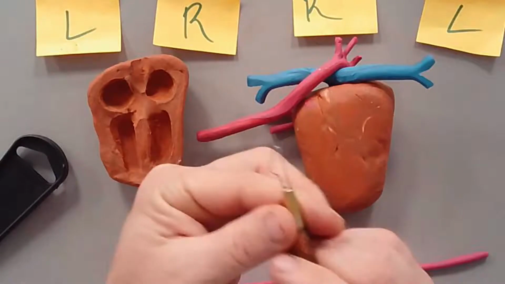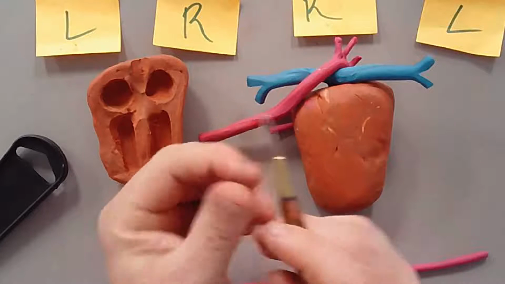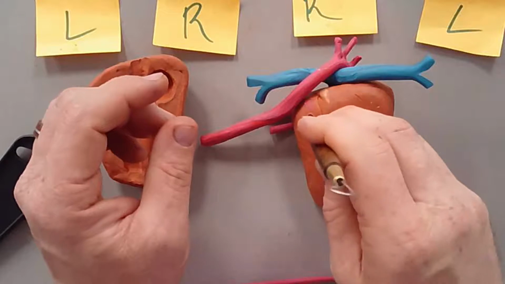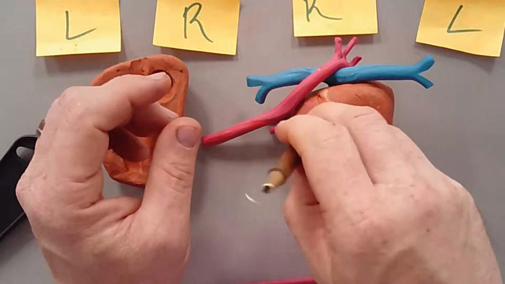I'm going to take this tool, where I got that little point, and right here where my left atrium would be, I'm just going to make a little divot. It does not need to go all the way through. Just a couple little divots like that.